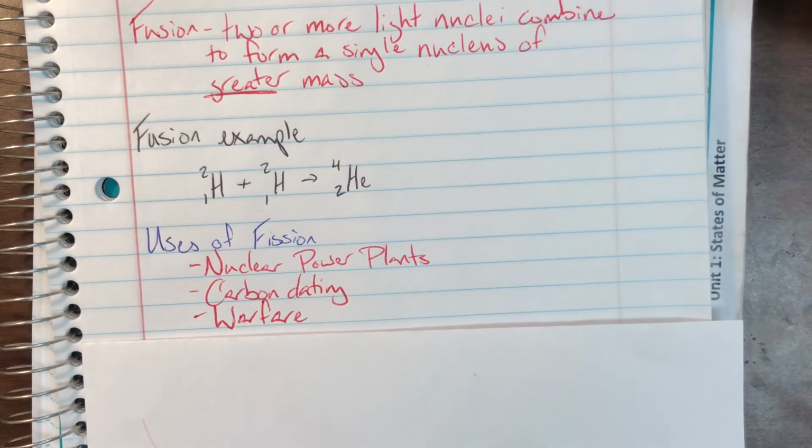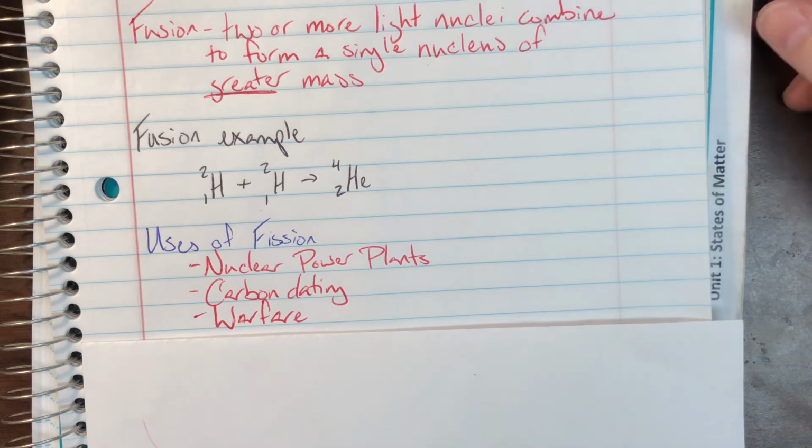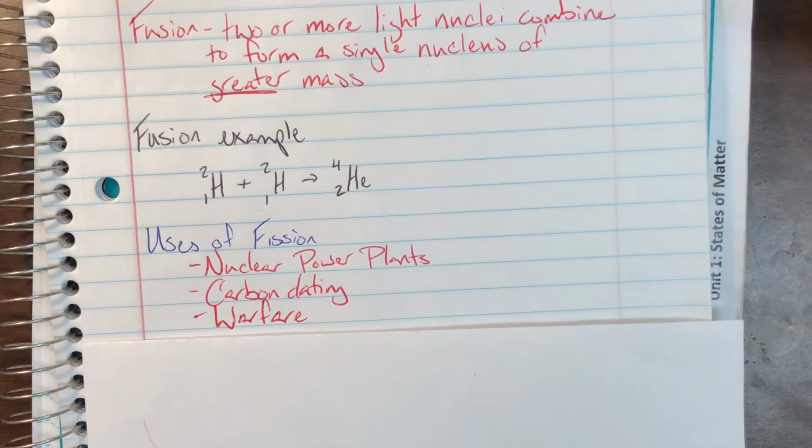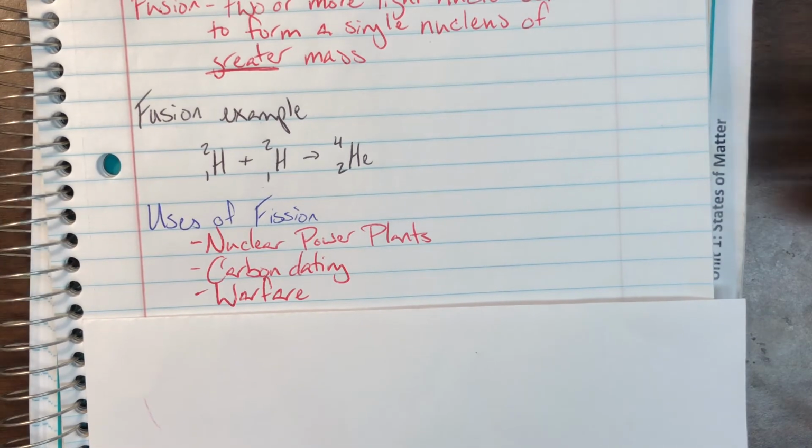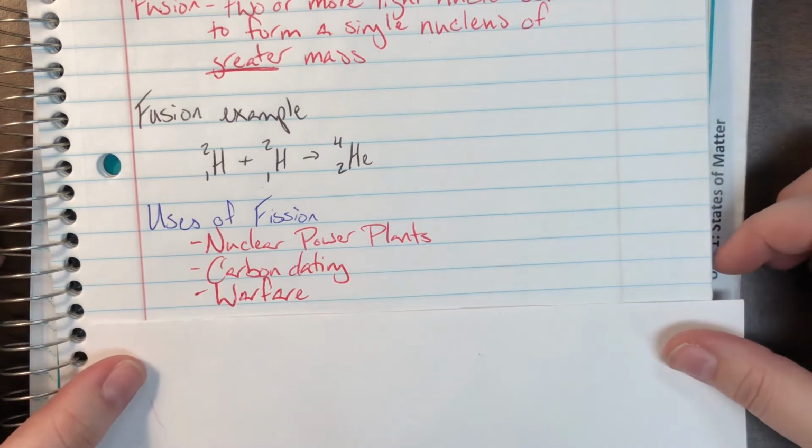And finally, we have warfare. This is the bombs that were dropped on Hiroshima and Nagasaki. These are things that people use in dirty bombs. Unfortunately, fission is not clean and only used for good stuff. Fission can be used for violence.